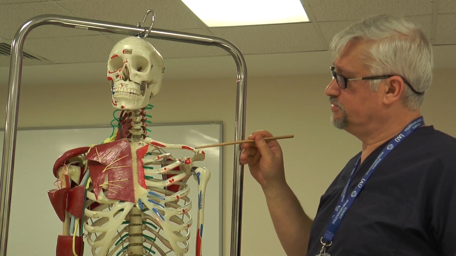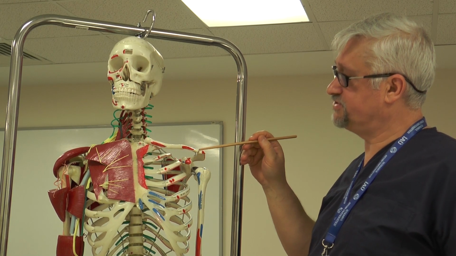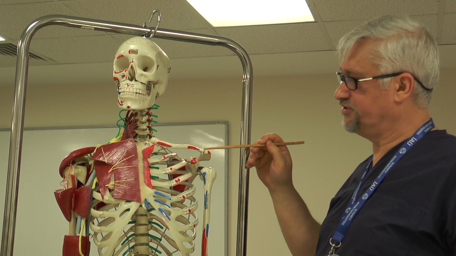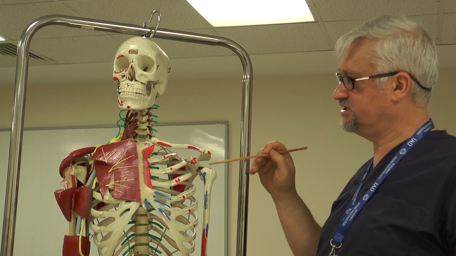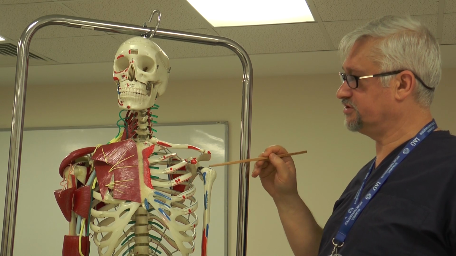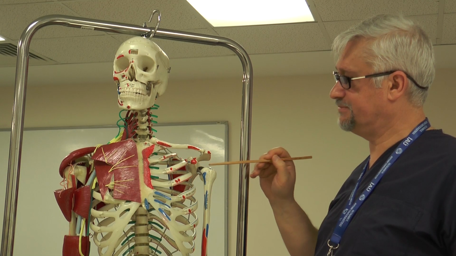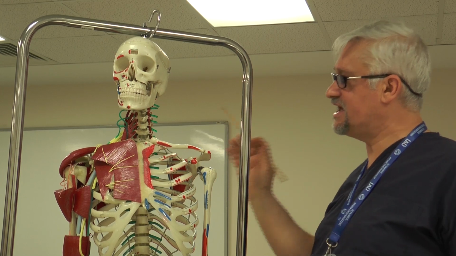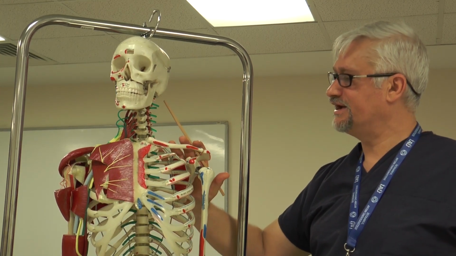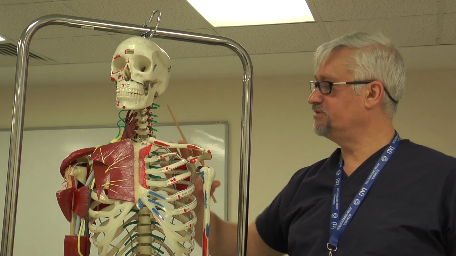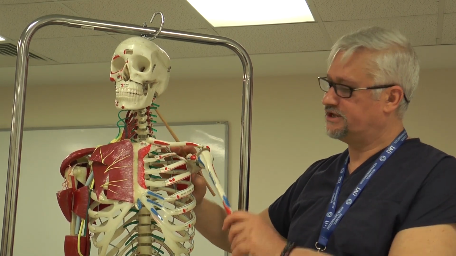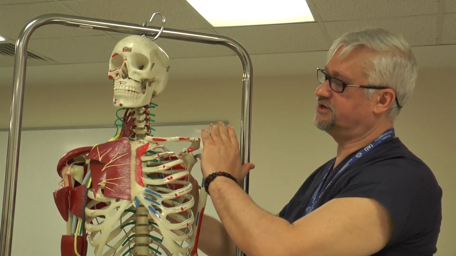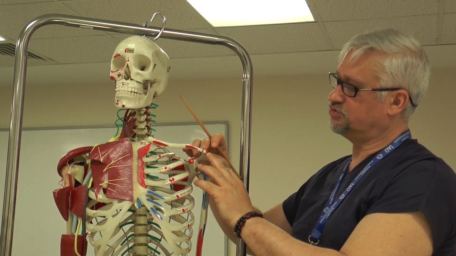This joint can be separated. In terms of dislocation, we don't call this dislocation. Dislocation is primarily found in the ball and socket joint, and we're going to talk about the ball and socket joint between the scapula and the humerus. But the AC joint can be separated due to a hit from behind, or if you fall down on your palms and this pushes this area. So you might separate your AC joint.